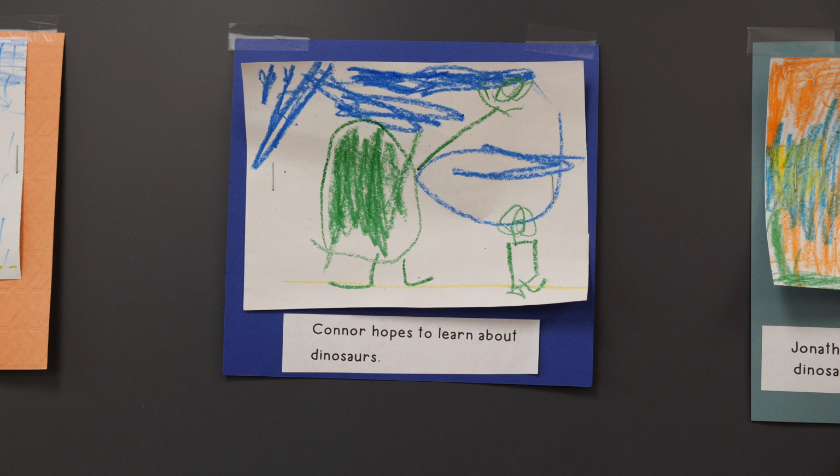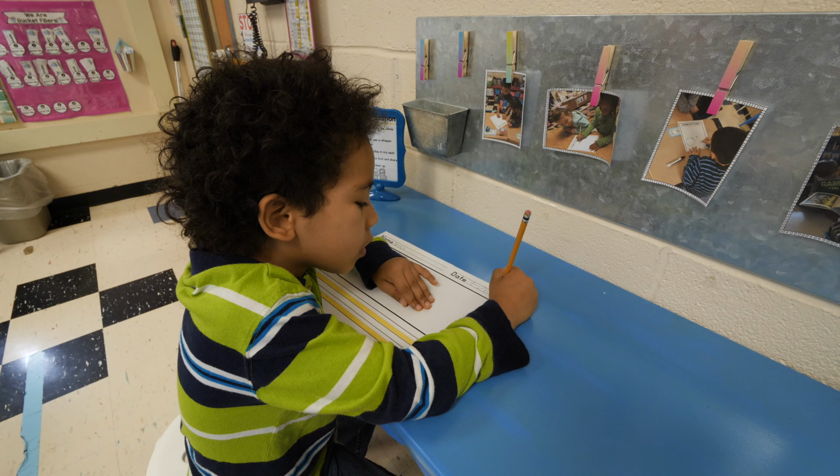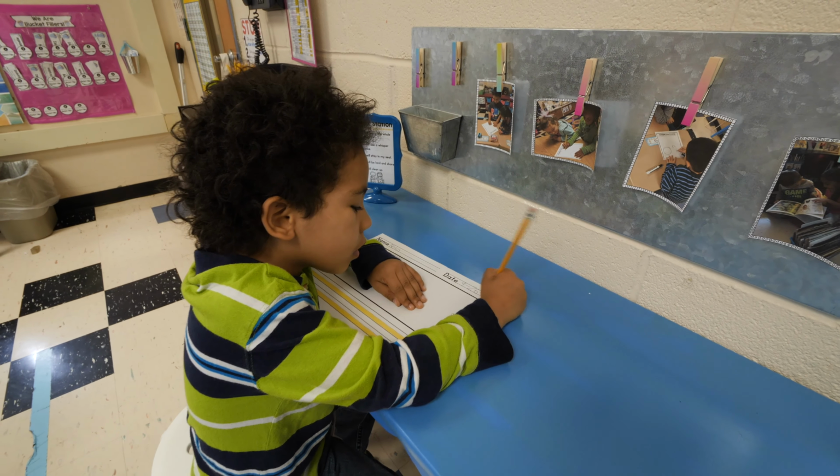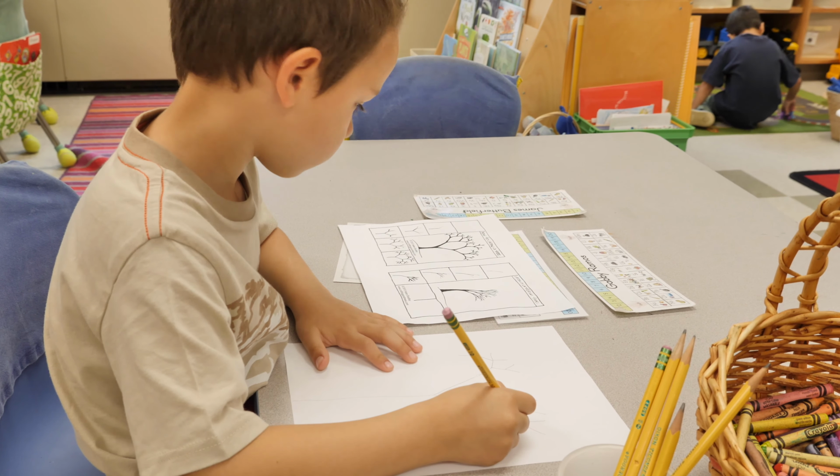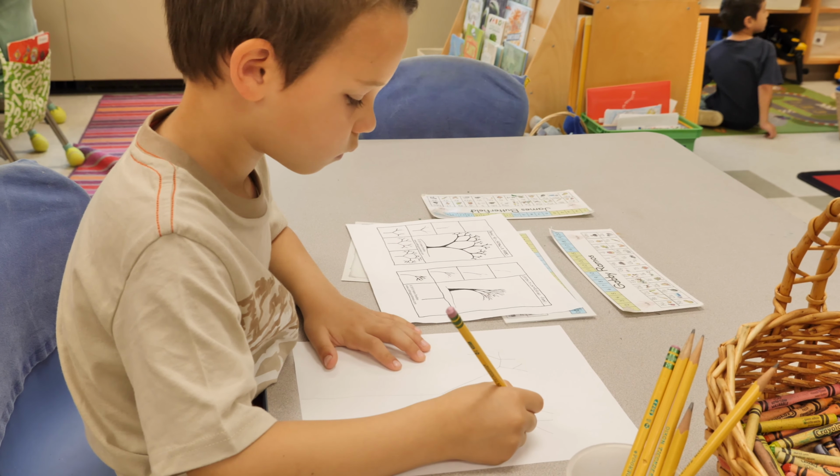The student inventories that my teachers take every year in September usually guide how they're going to instruct children, so that the themes that they're interested in are present in what they're doing, and so that it does provide that hook into the curriculum.